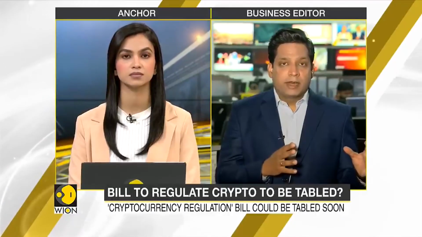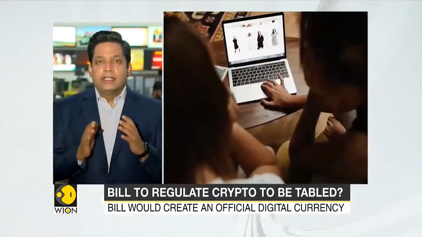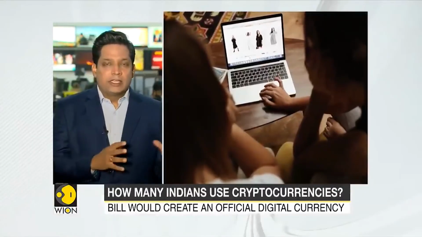Now note that this bill still isn't passed yet and will be debated soon, so it's pretty much still up in the air for now.